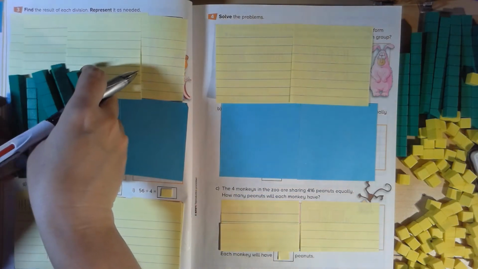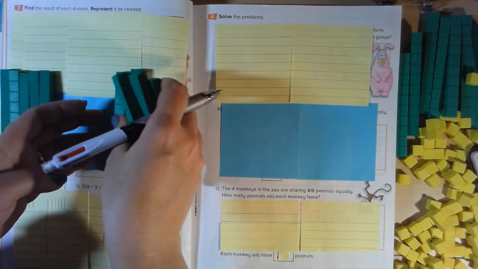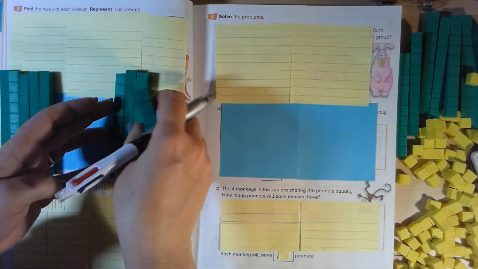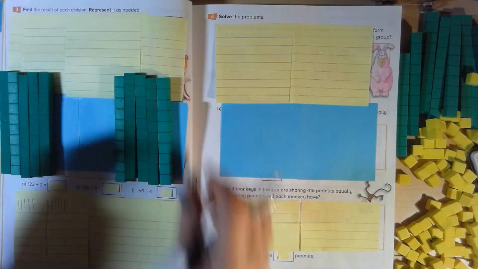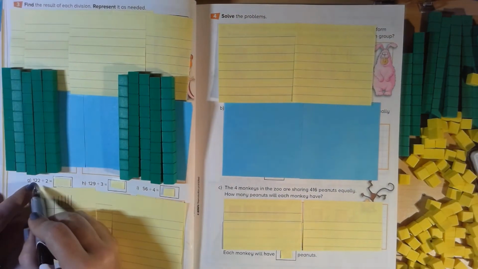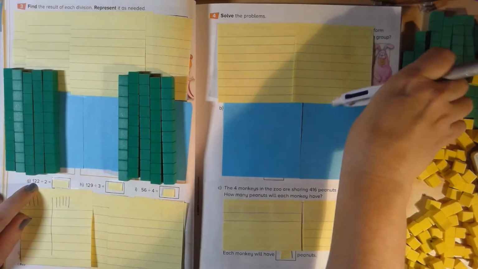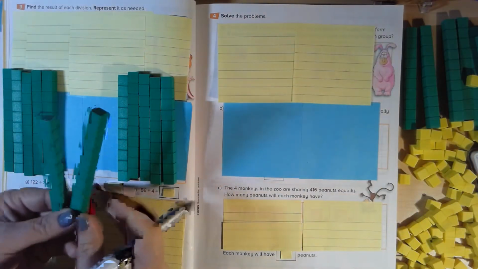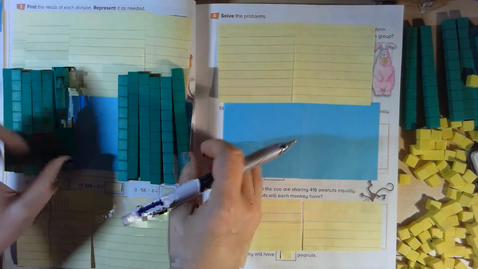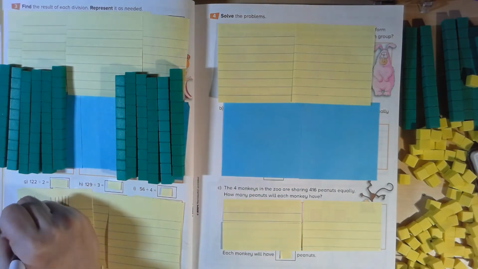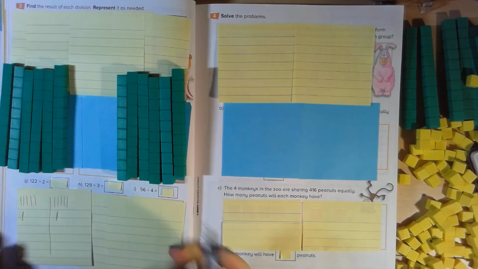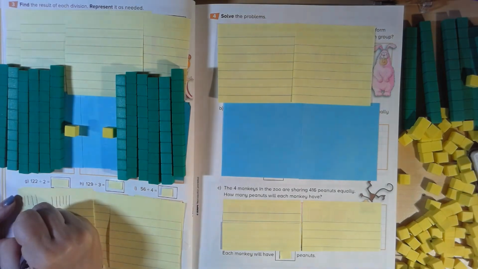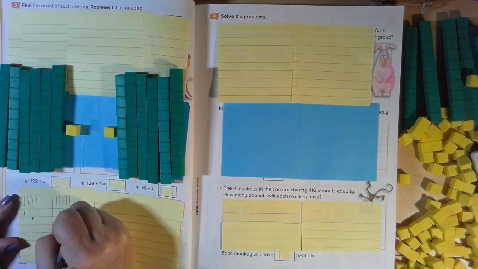5 in each. 1, 2, 3, 4, 5. 5 and 5. Now I have my tens column. There's a 2. Well, that's easy. If I have 2 and I need to put them in each column, then I divide. So I'll put 1 on this side and 1 on that side. And if I have 2 units at the end, I can put 1 in one group and 1 in the other group. Now all you have to do is add.